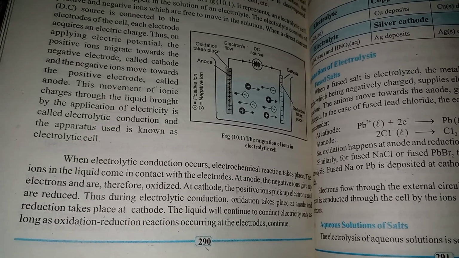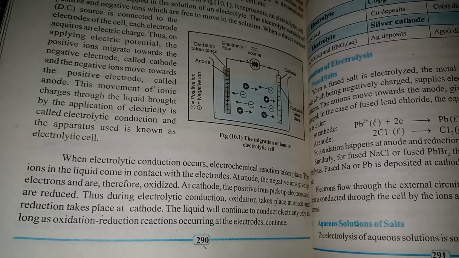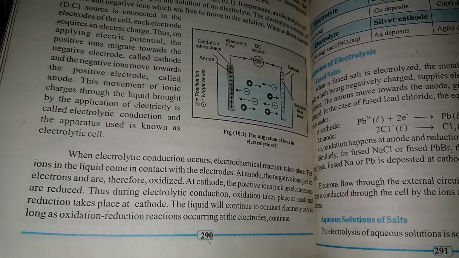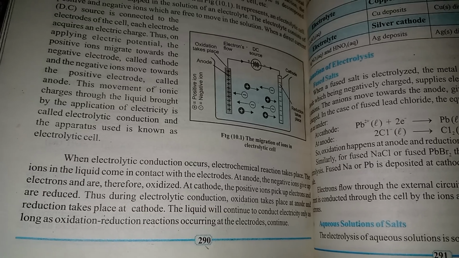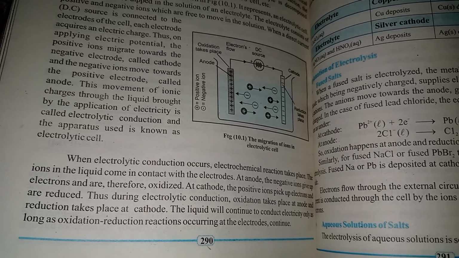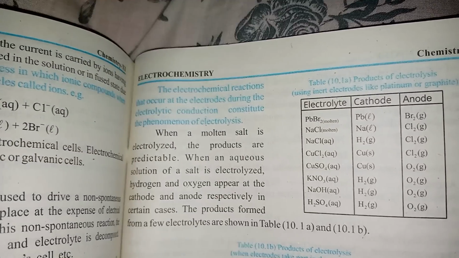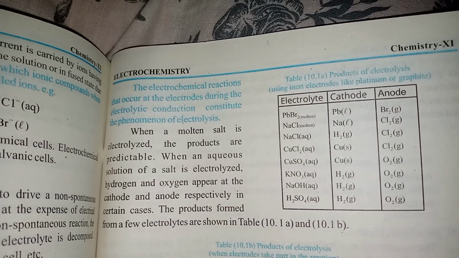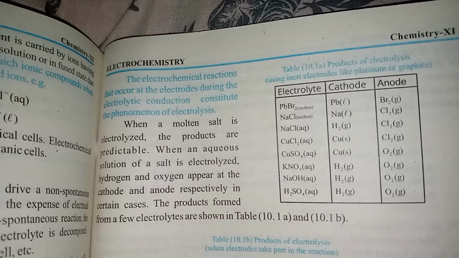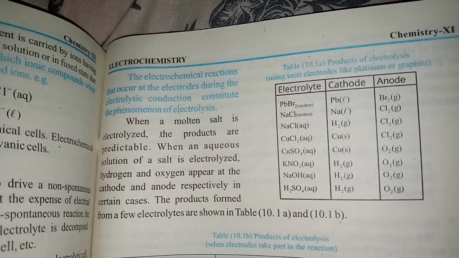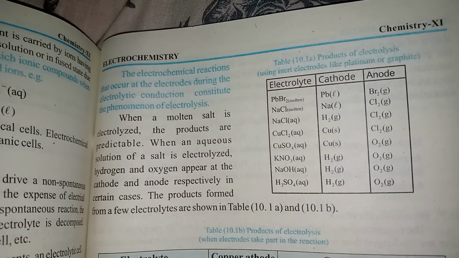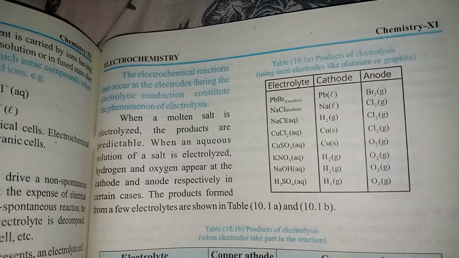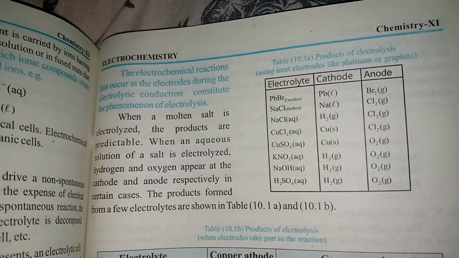The liquid will continue to conduct electricity only as long as the oxidation-reduction reactions occurring at the electrodes continue. The electrochemical reactions that occur at the electrodes during electrolytic conduction constitute the phenomenon of electrolysis. When a molten salt is electrolyzed, the products are predictable.